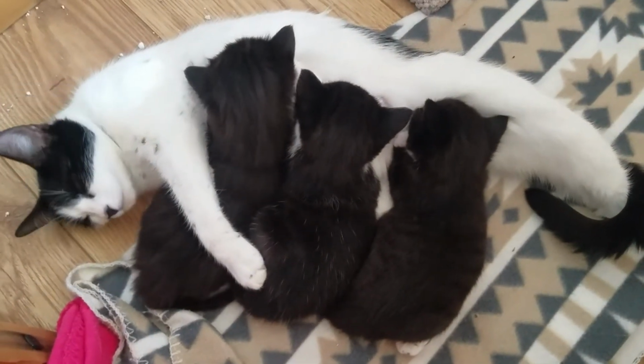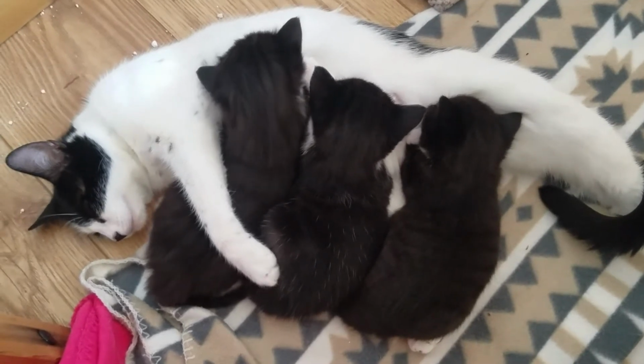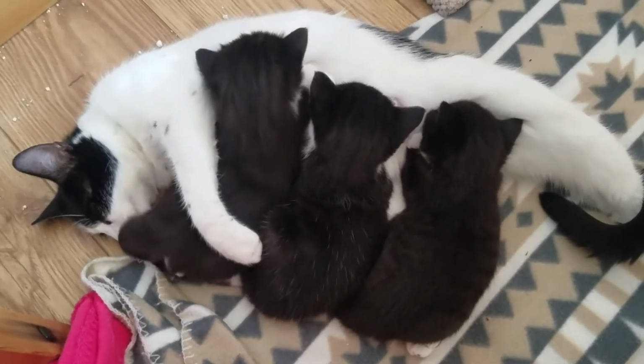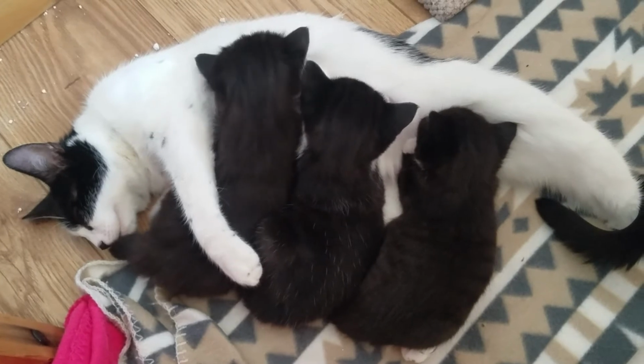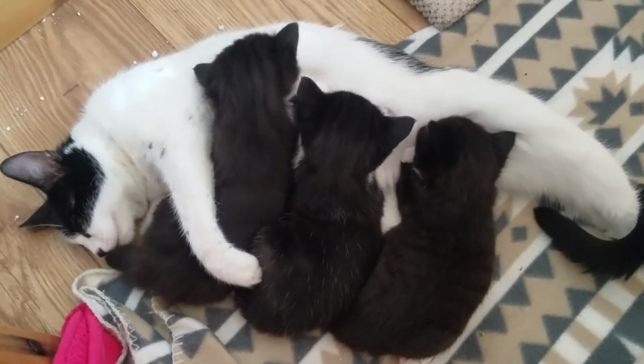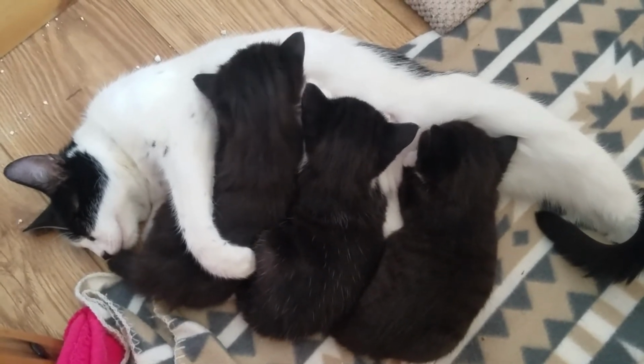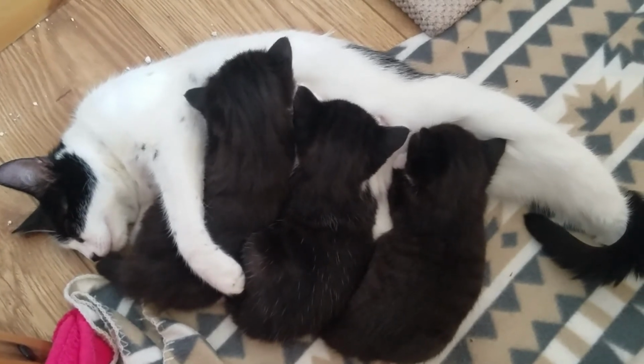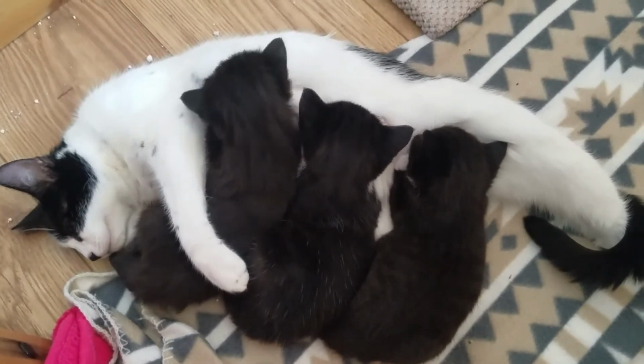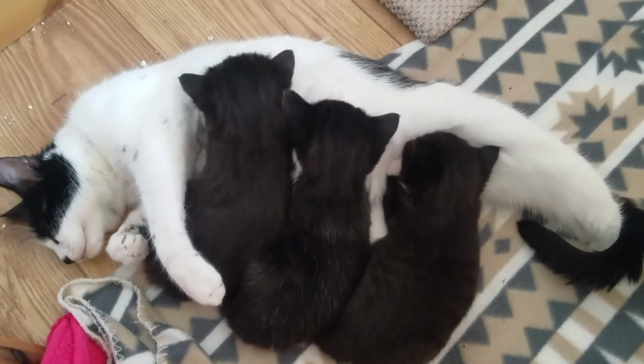But as you can see, they're perfectly happy. They're all feeding from mummy. They're getting much bigger now. Lots and lots of drinking, manic, frantic drinking happening here. So we've got to still weigh them today to see how much they're creeping up that graph.